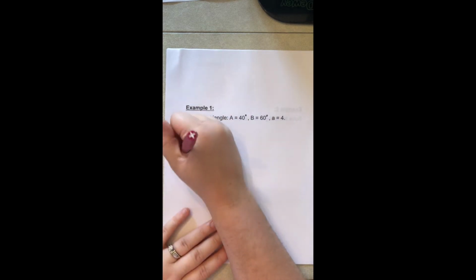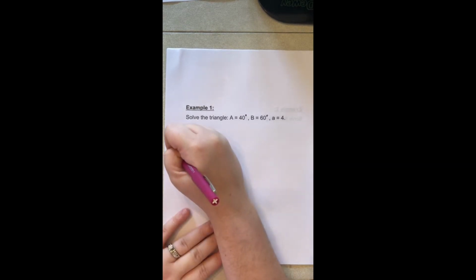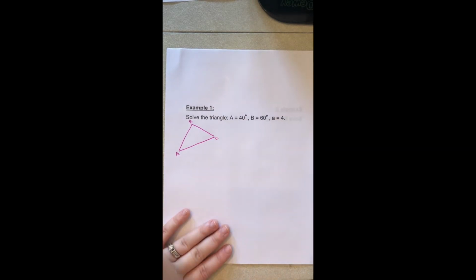Okay, so moving on, we have example 1. Example 1 says solve the triangle: A equals 40 degrees, B equals 60 degrees, and side length A is 4. The first thing we should do with all these questions is draw ourselves a triangle. So I'm going to draw myself a triangle, and I'm going to label it A, B, C.